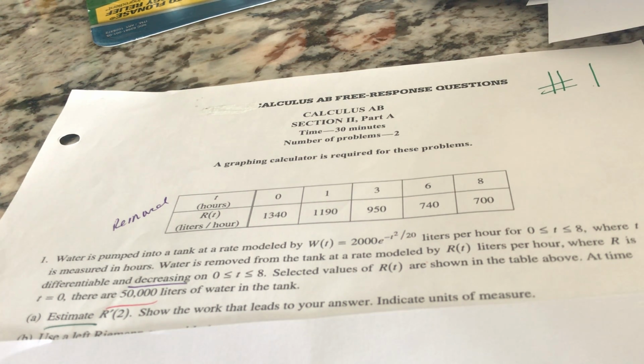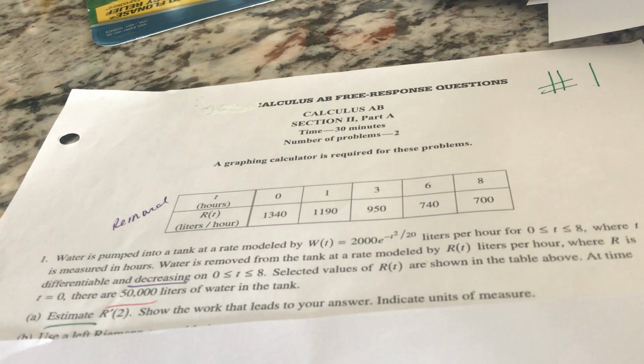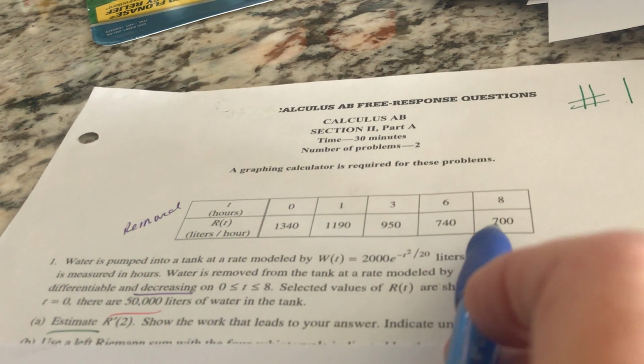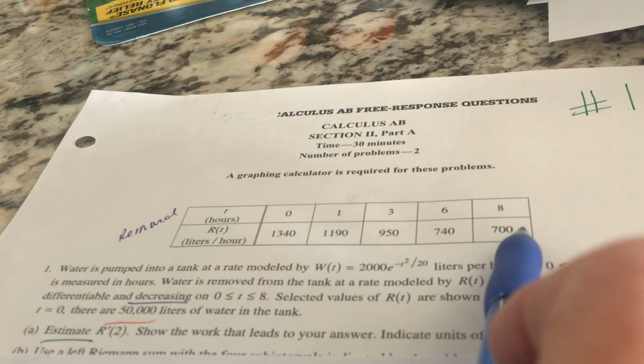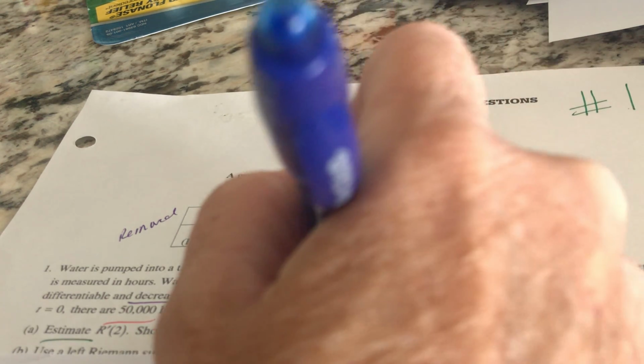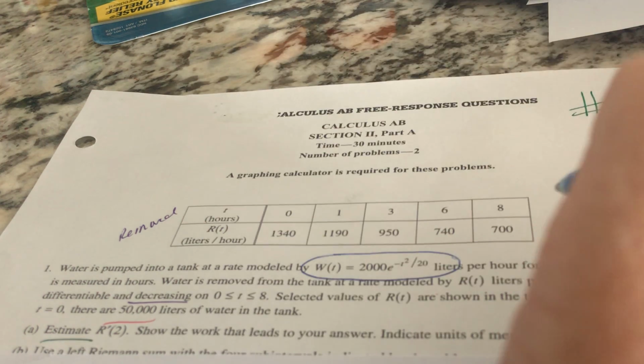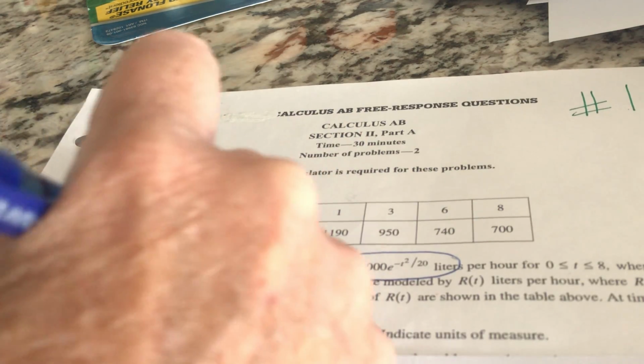This is the graphing calculator one about water getting pumped in and also removed from a tank. So that's what I'm doing. It gives us the table that is R of t, and that is removed. So I wrote the word removed there. And they give us W of t, which is the water being pumped in.